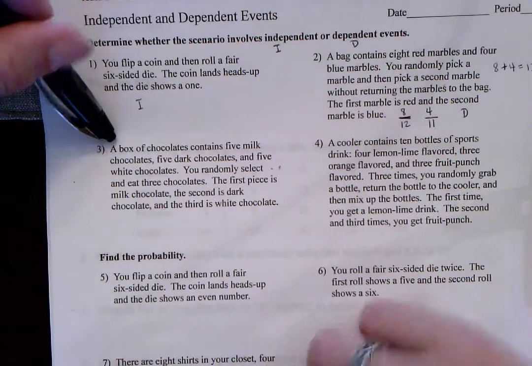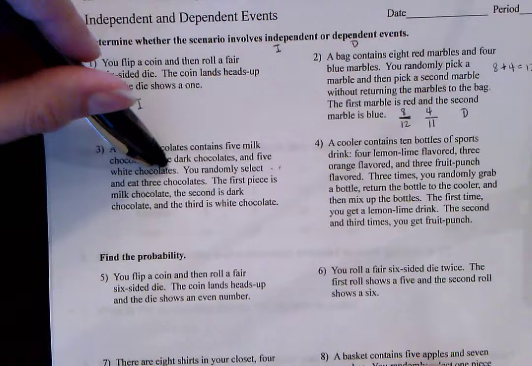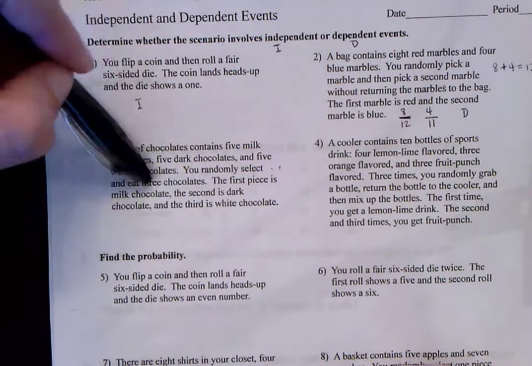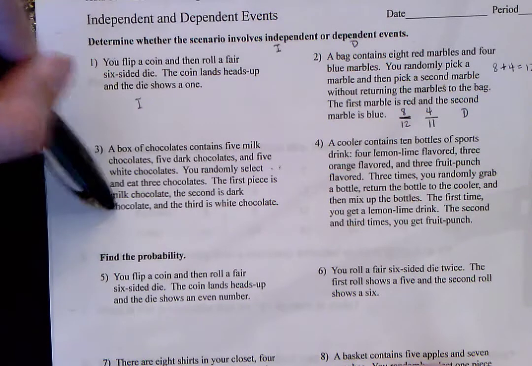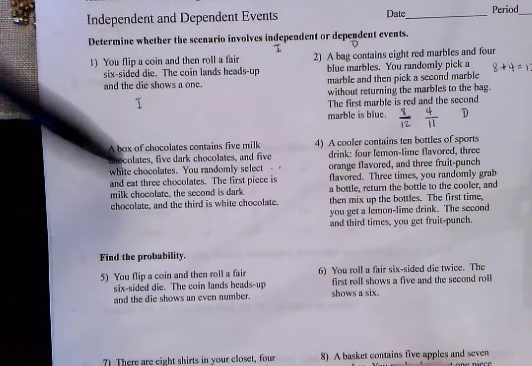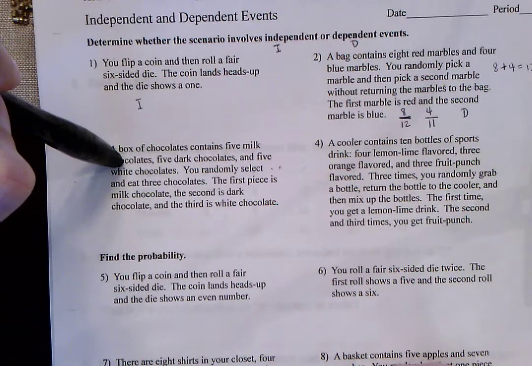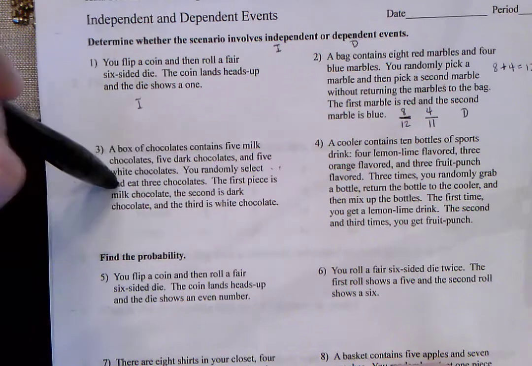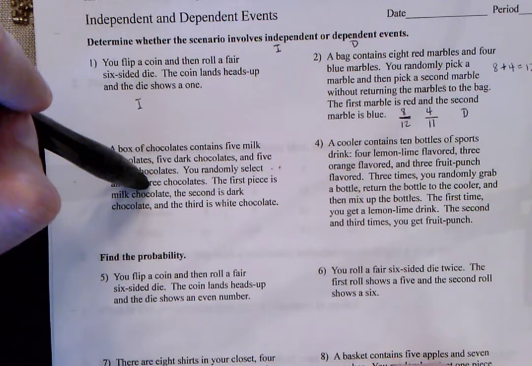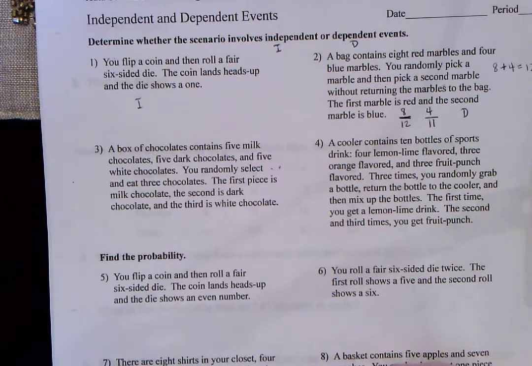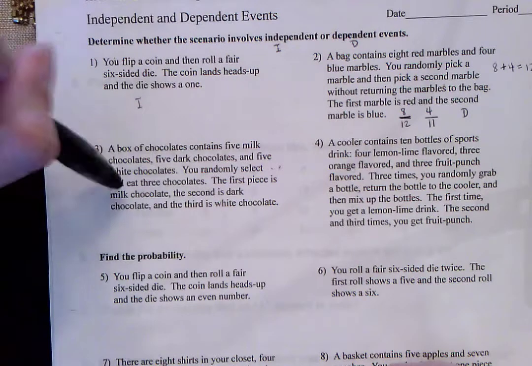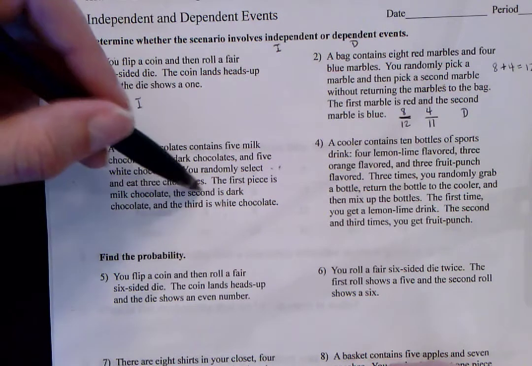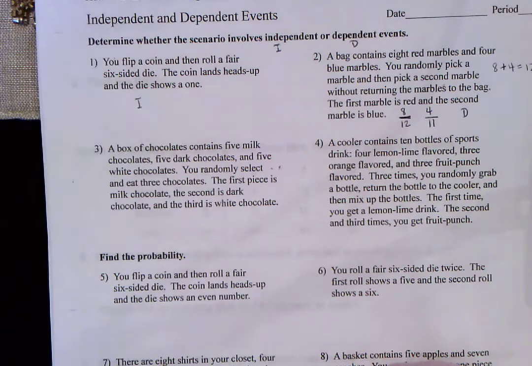Next one. A box of chocolates contains 5 milk chocolates, 5 dark, 5 white. You randomly select and eat 3 chocolates. So the first piece is milk chocolate, the second is dark chocolate, and the third is white chocolate. So you've got to think, will you be putting chocolates back? If I eat a milk chocolate piece, I'm not going to put it back, it's in my stomach, right? So then the next probability is going to depend on the fact that I ate a chocolate, basically. And then the next probability after that is going to depend on those 2 events before it. So these are dependent. All right?